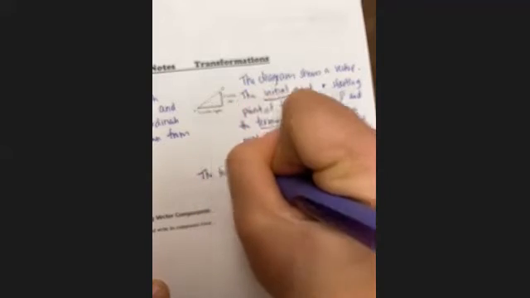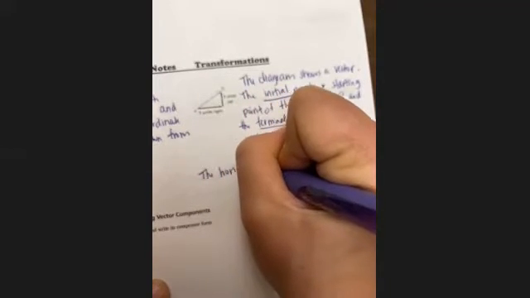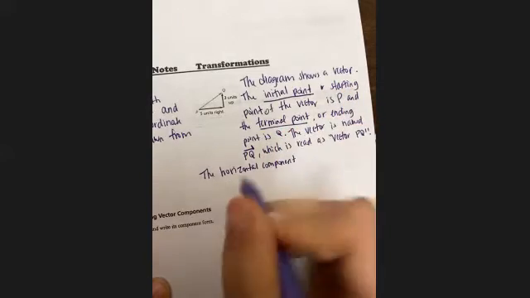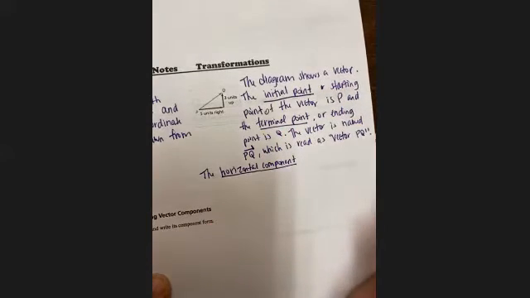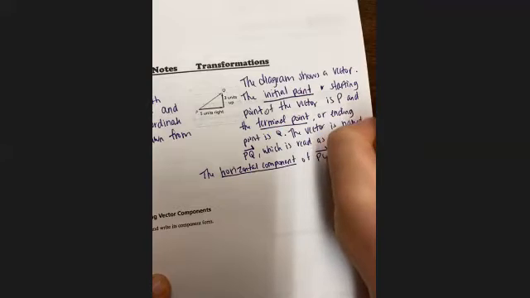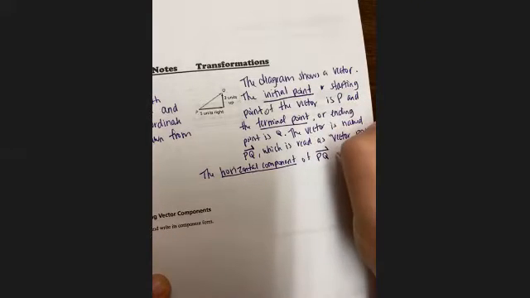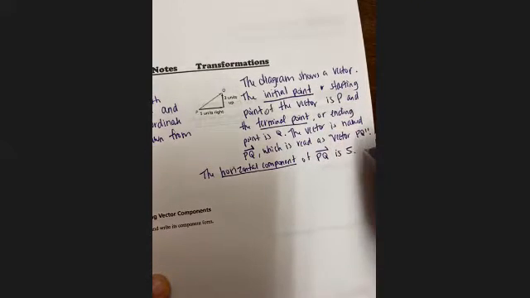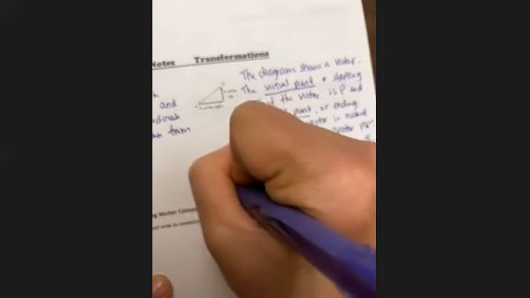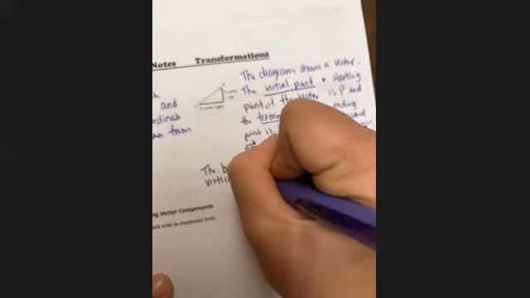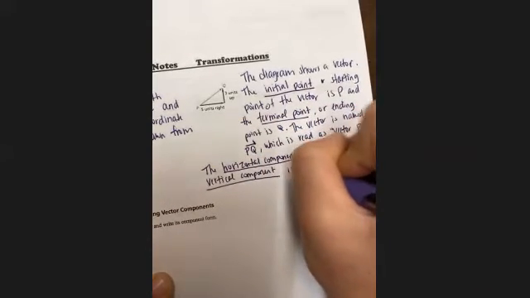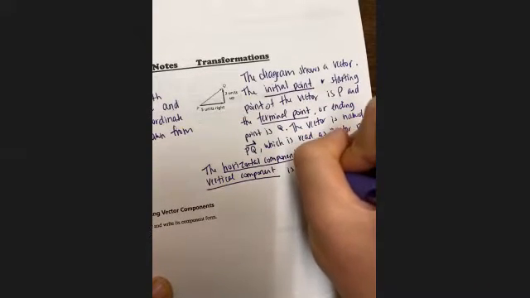The horizontal component, underline that, of vector PQ is 5. The vertical component, underline that, is 3.